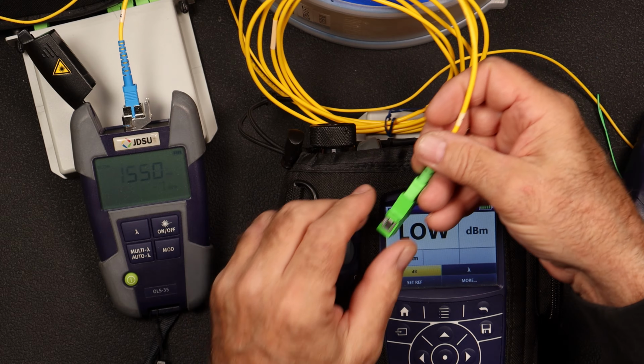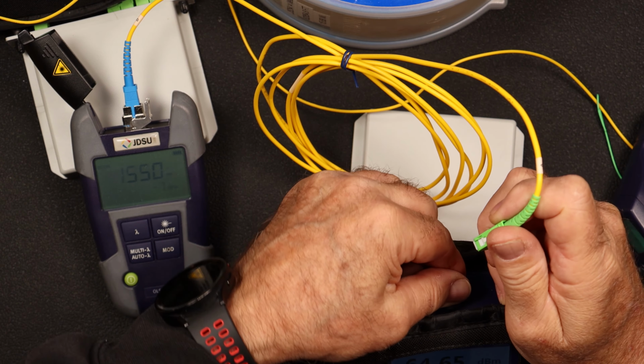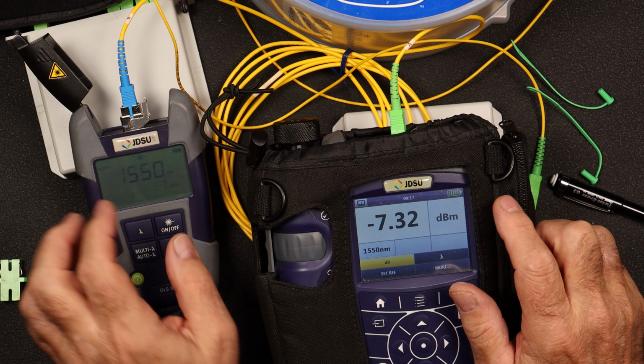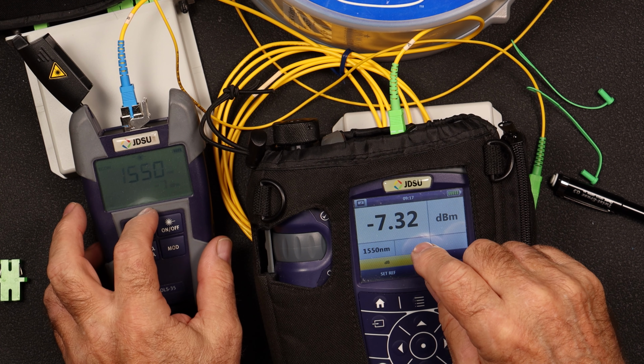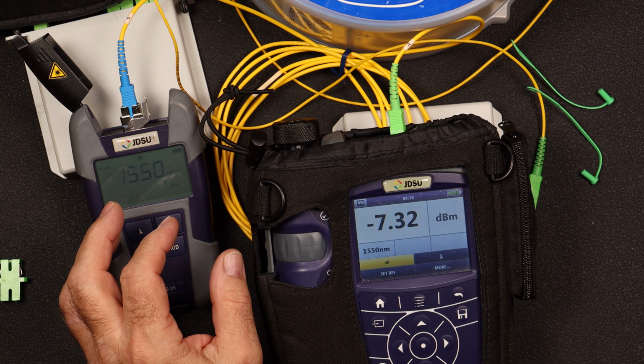So the first thing we're going to do is we're going to plug this into our power meter. We're going to take a base measurement on our light coming out in dBm. So this is an absolute value. So our laser right now is putting out negative 7.32. So I'm going to go ahead and jot that down. -7.32 dBm.